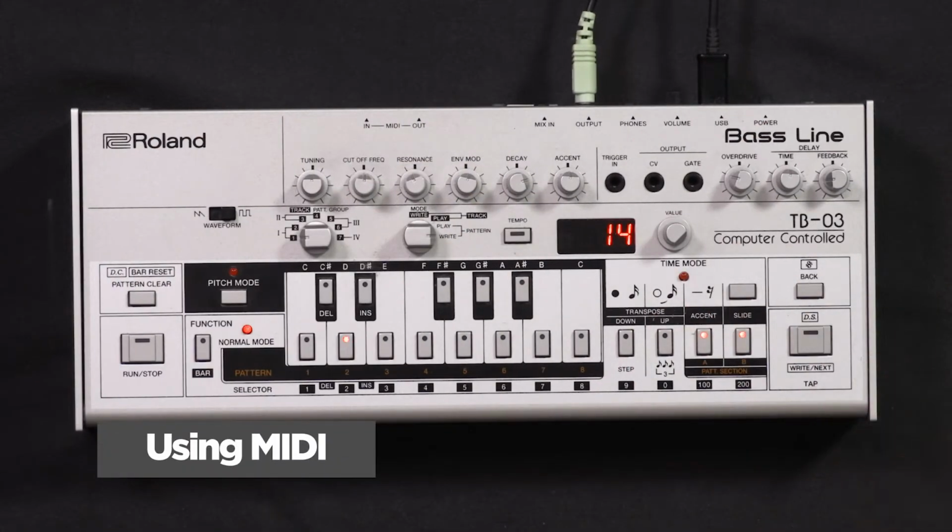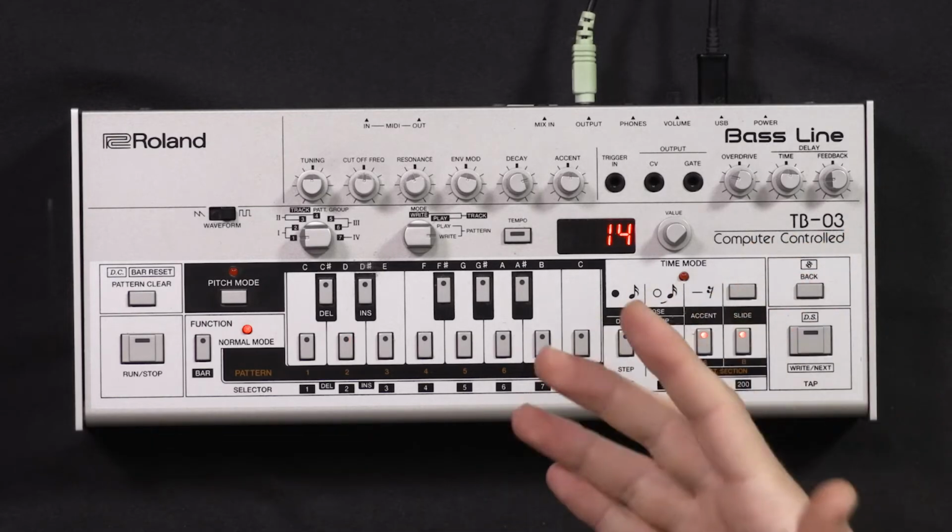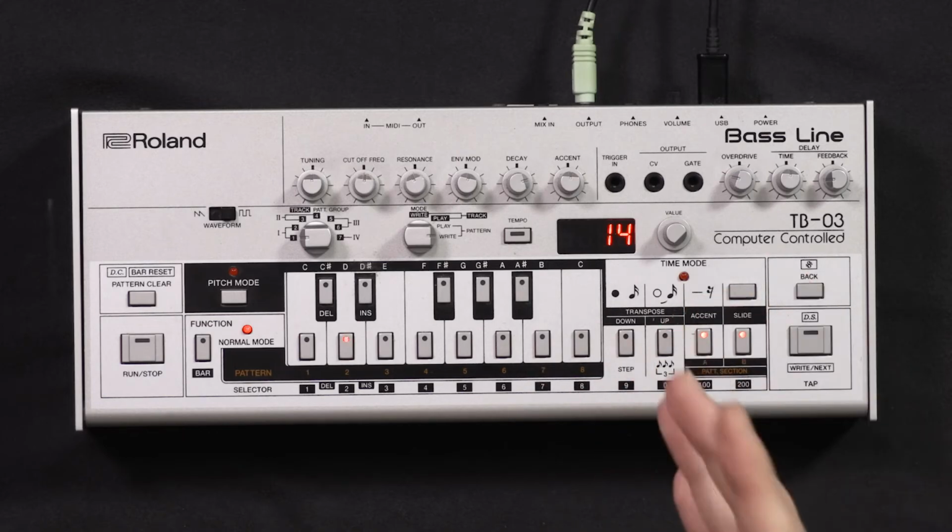Another option, instead of writing your patterns in one of those ways, is to write your pattern in your DAW and controlling the TB-03 directly with your computer. That's actually how I prefer to use it.